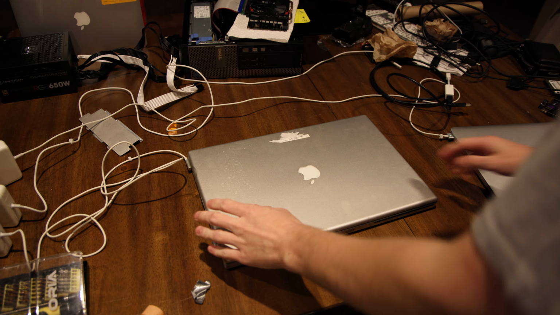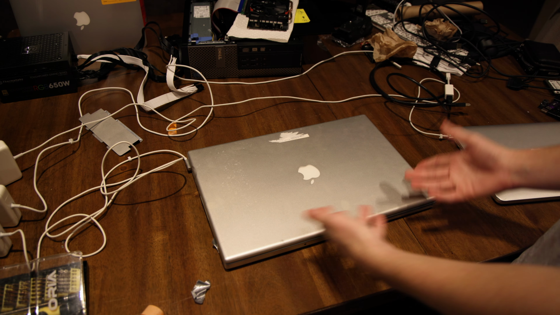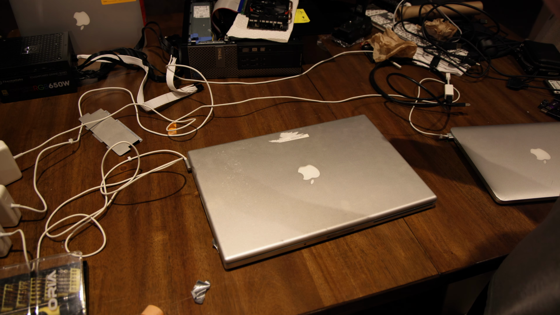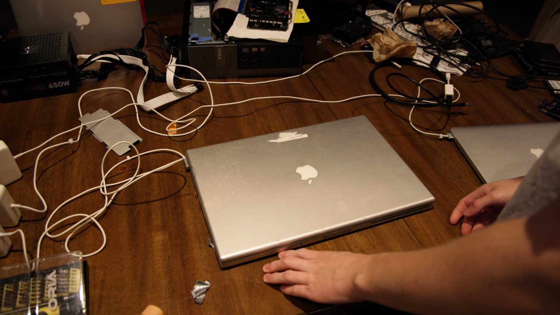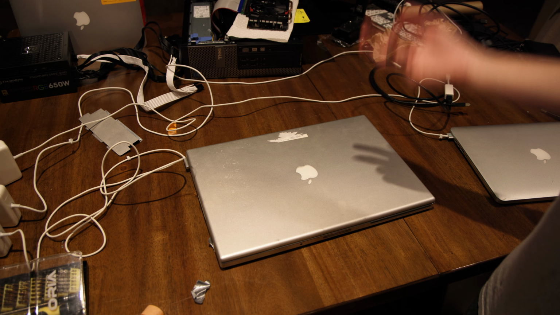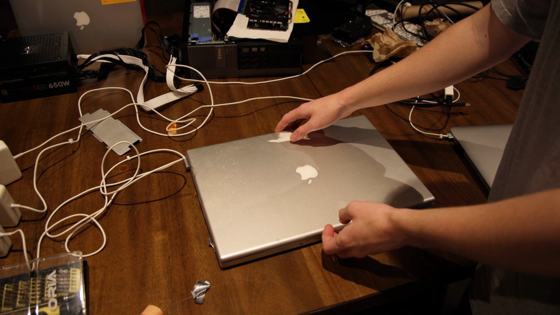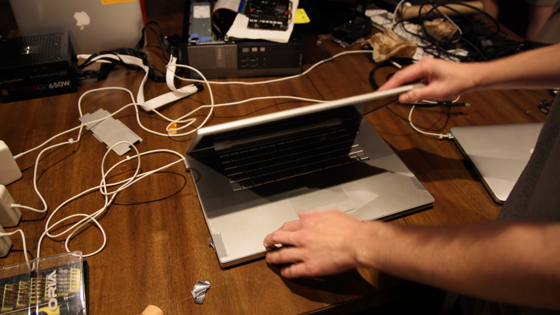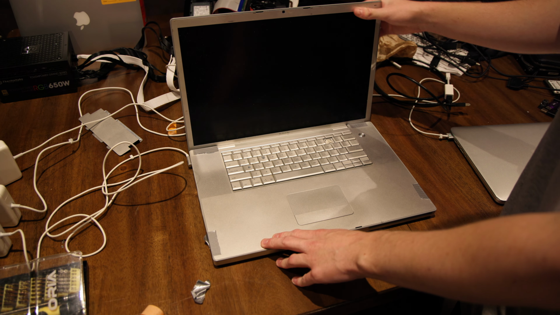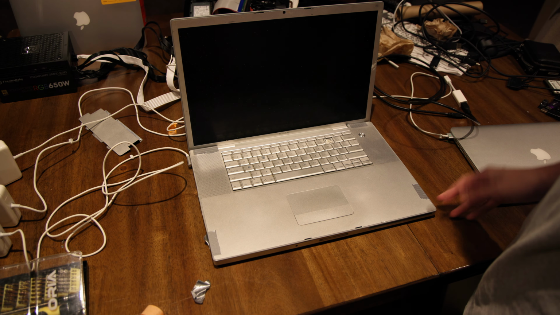Welcome back everyone. This is like the third or fourth part. Now I have this 2007 MacBook Pro with a freaking 1920 by 1200 pixel panel. That's kind of insane because I didn't know those existed.